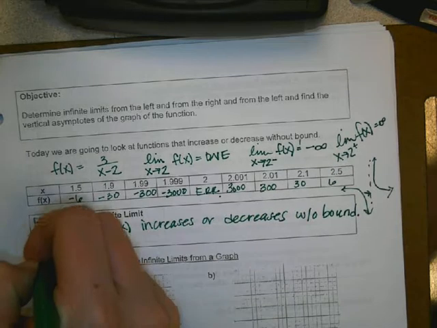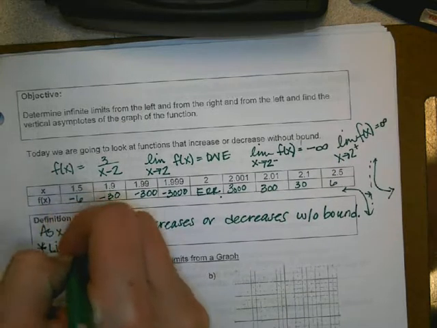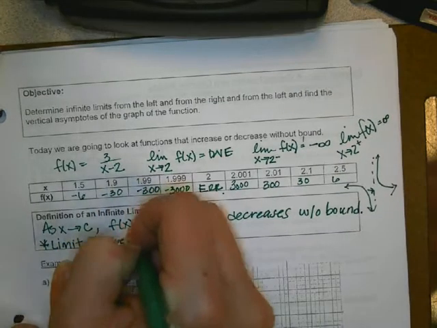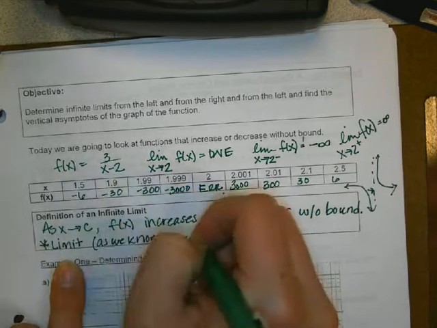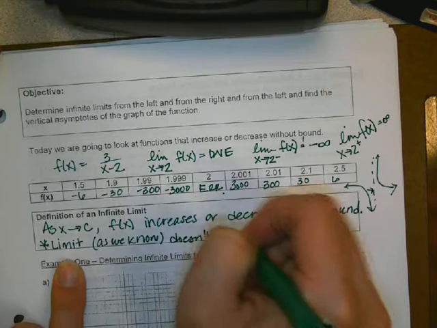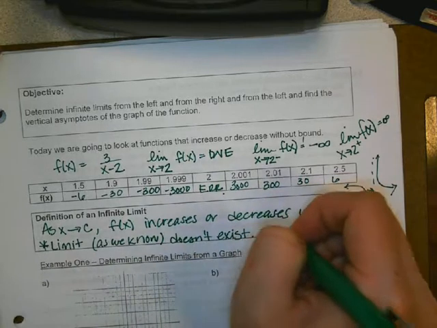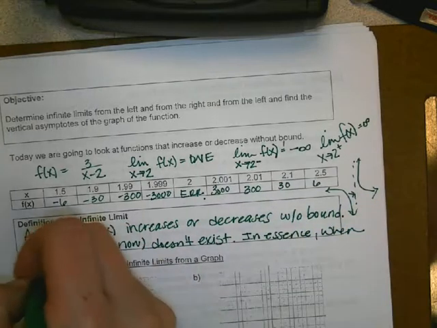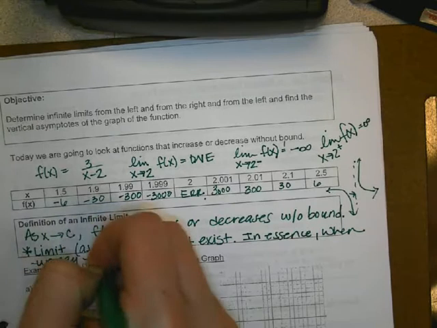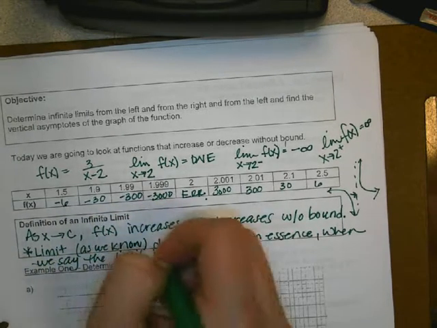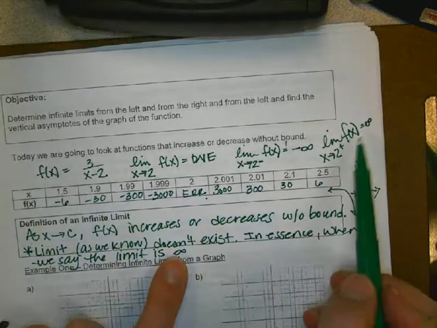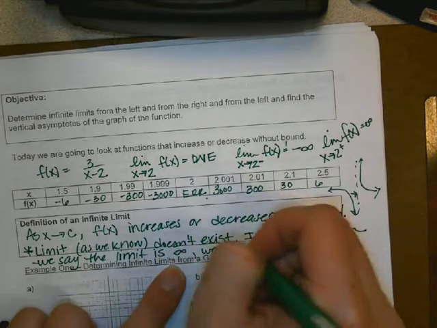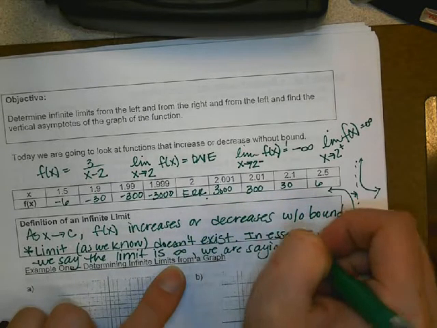We also have to add here a little sub-definition. The limit, as we know, doesn't exist. In essence, then we say the limit is infinity, like we've set up here, we are seeing the limit does not exist.